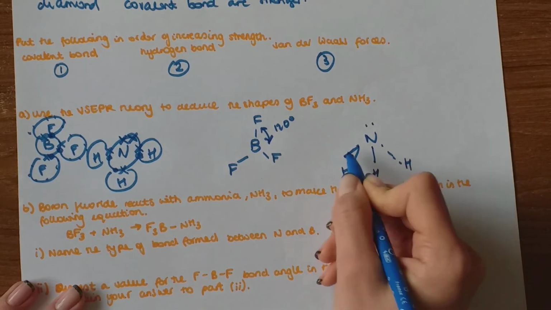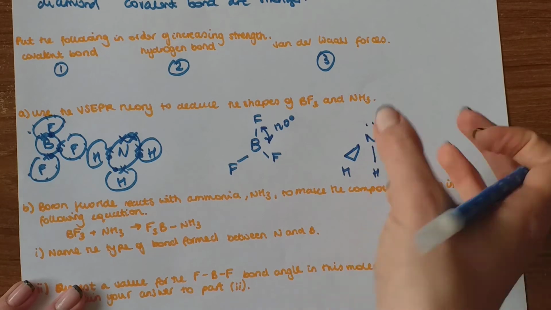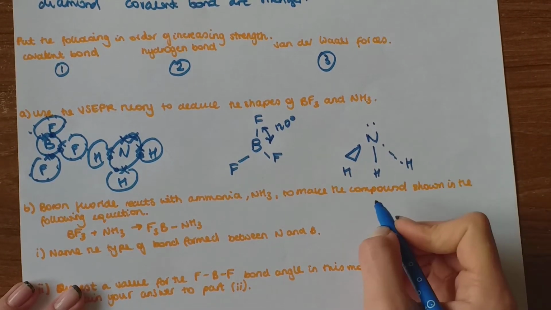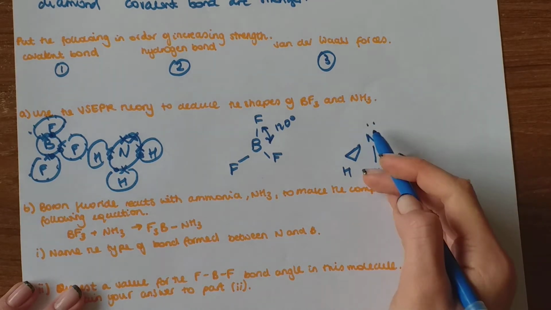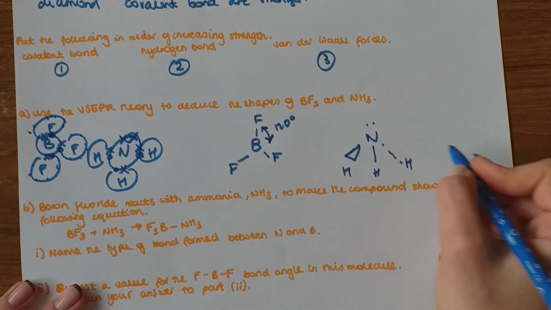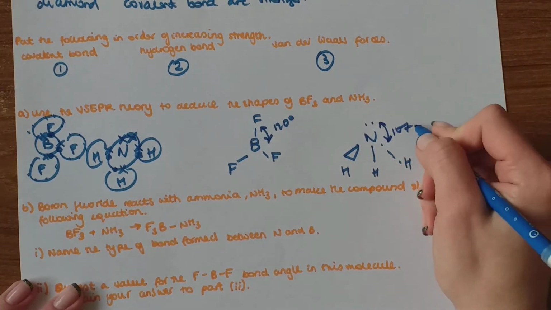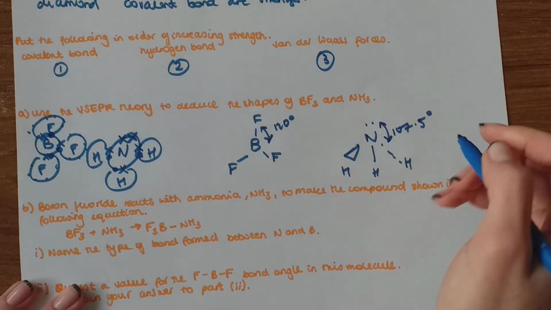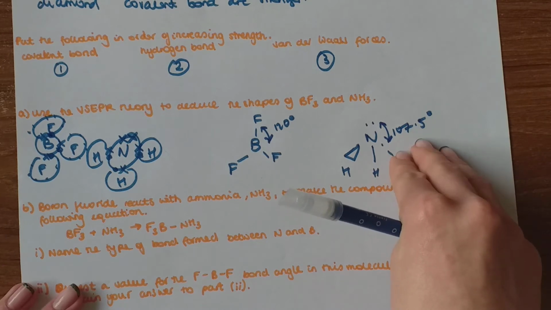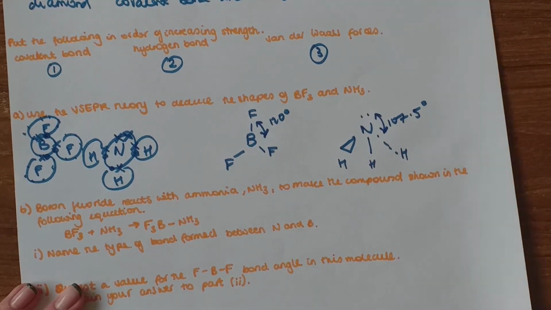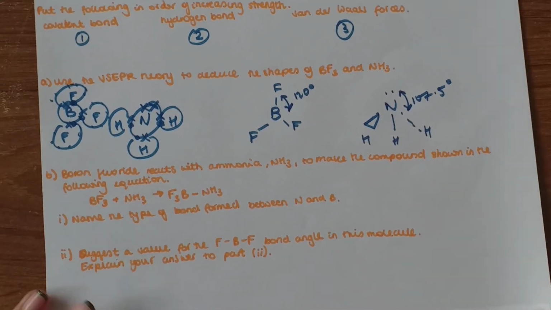If you ever wondered what this means, it just gives the shape, it's more 3D like this. So you have 3 bonded pairs, 1 lone pair. So with 1 lone pair, the bond angle is no longer 109.5, it's going to be 107.5 because the repulsion between the bonded pair and lone pair is different than between a bonded pair and bonded pair.